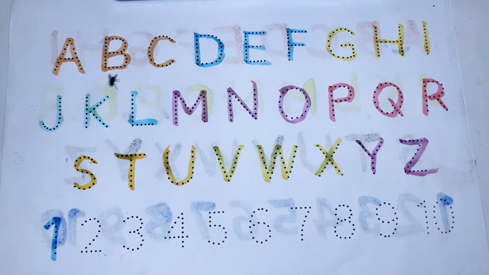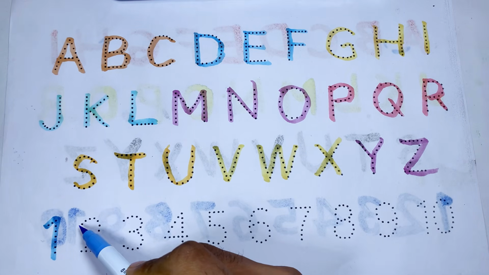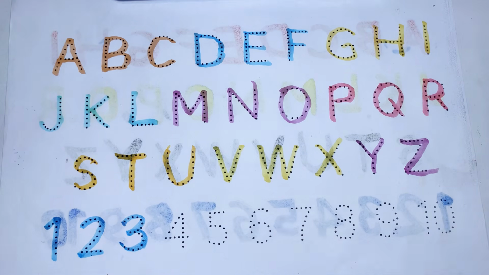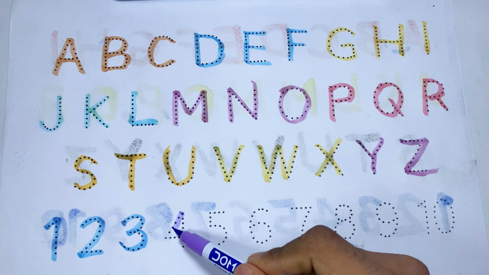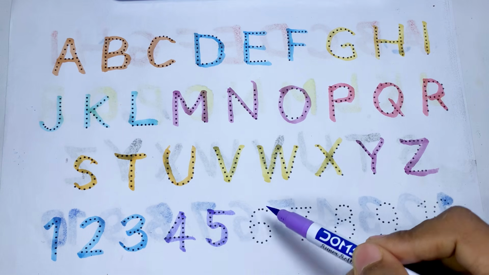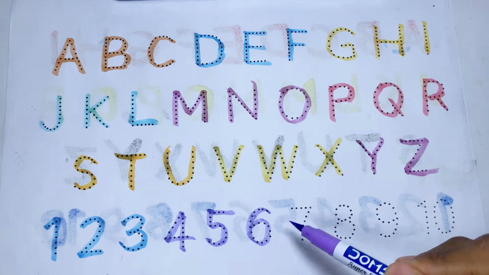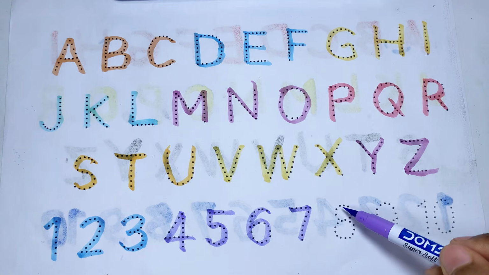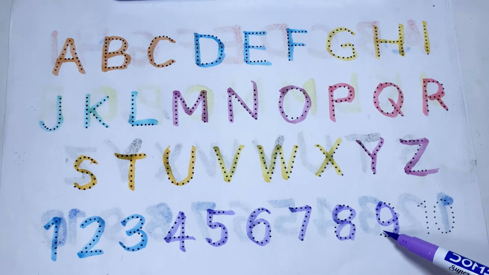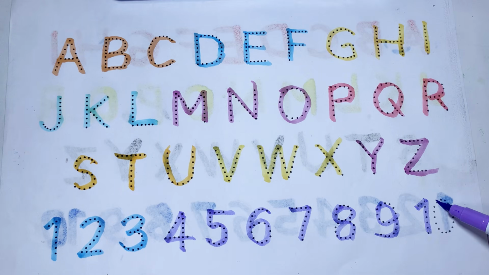1, 2, 3. Kids, now you draw 4. 4, 5, 6, 7, 8, 9, and 10.